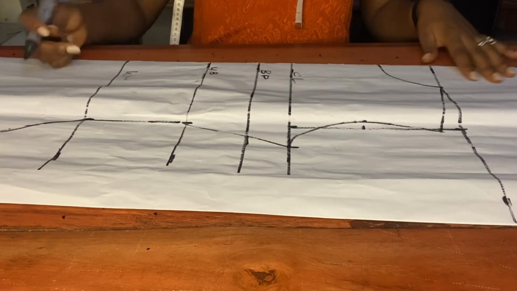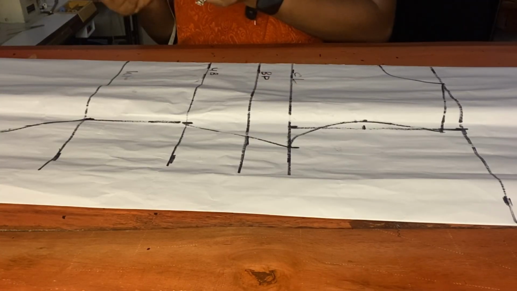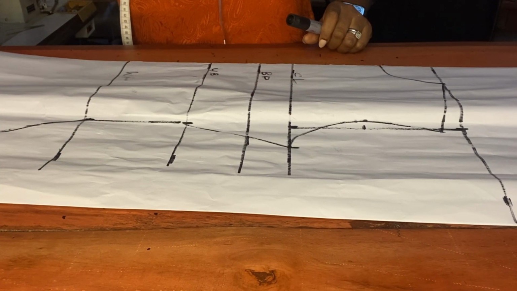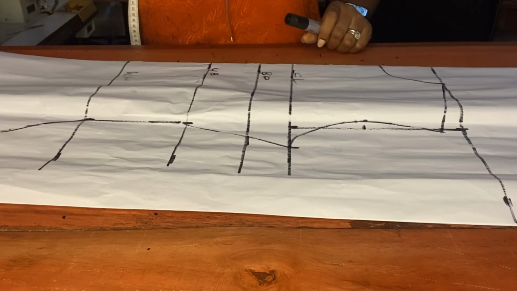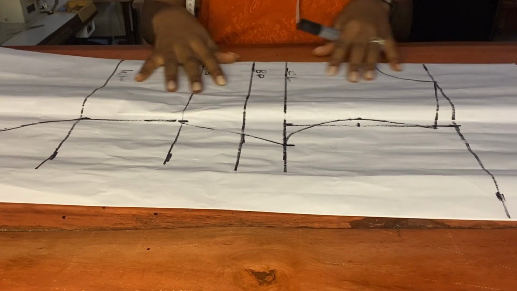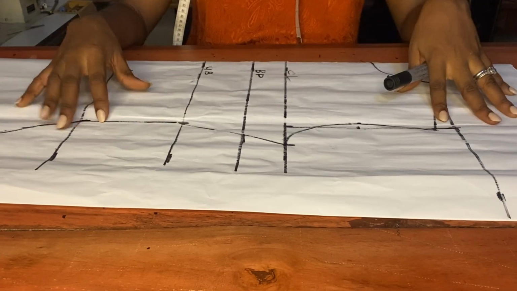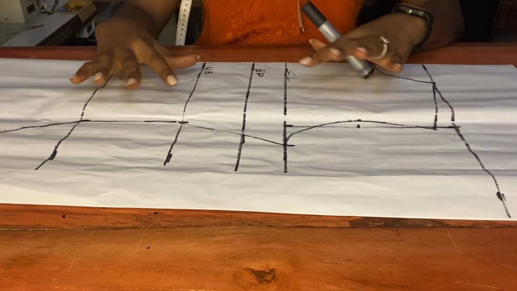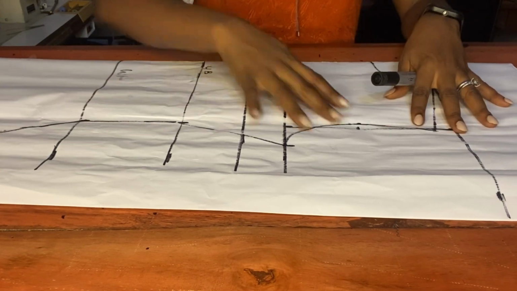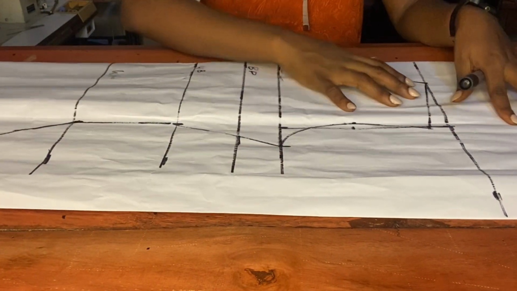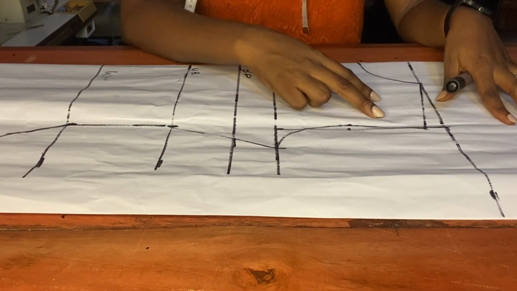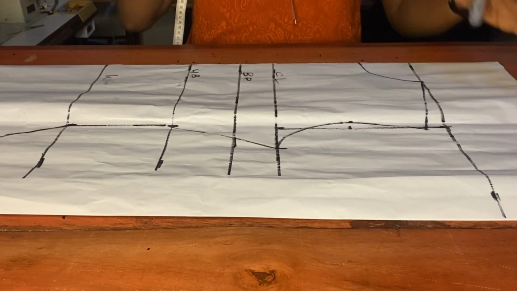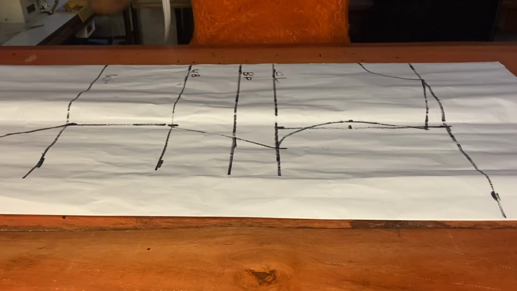Now the next thing I want to do is to get my dart. This particular dress is going to have several darts. It's going to have a shoulder dart, it's going to have an armpit dart, and also the basic dart for any basic bodice.